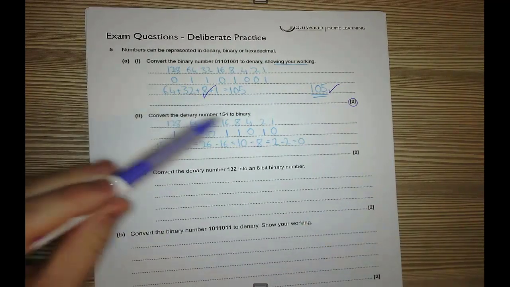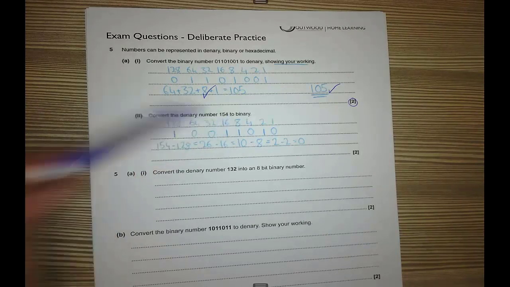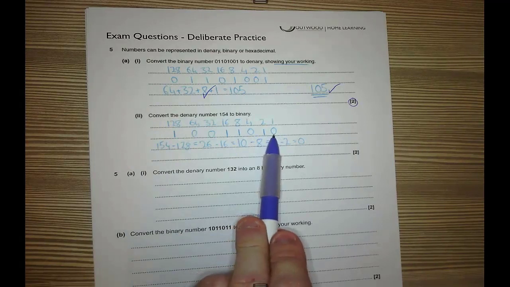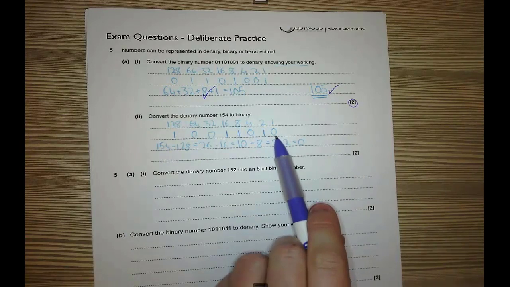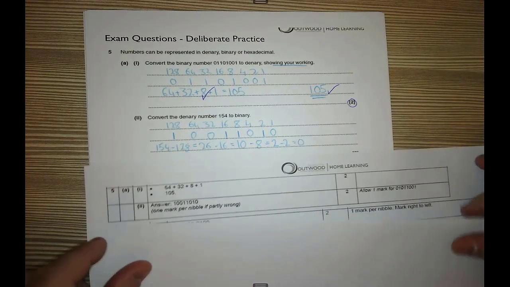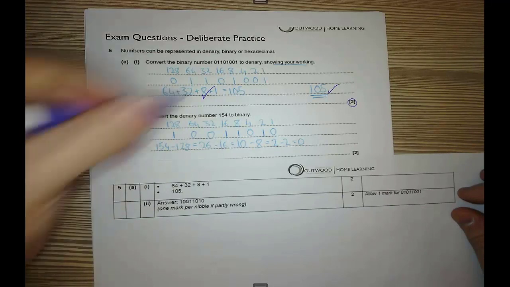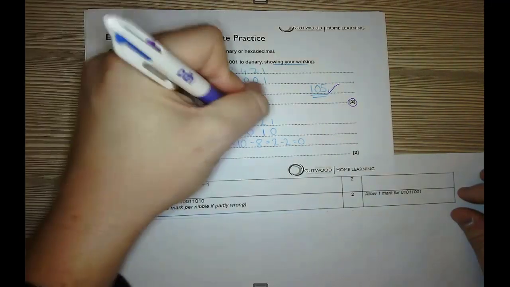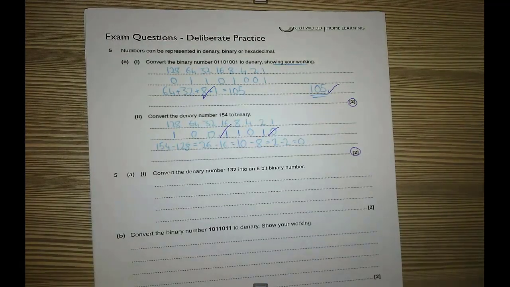One way you can check straight away whether this is correct is to look at the last bit. If a number is even, so 154 is an even number, and you end up with a 1 under the 1, then you've got it wrong, because any even number should always end with a 0 here. Let's have a look at the answer then. So it says here, answer is 1001 1010. It says 1 mark per nibble, so that's the first 4 bits, 1001, and 1010 for the second 4 bits, and there we have it, 2 marks. Okay, moving on again.